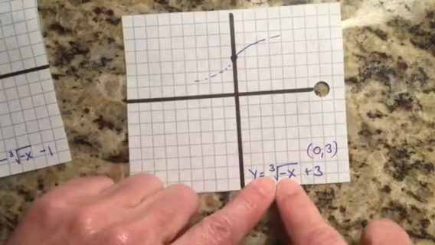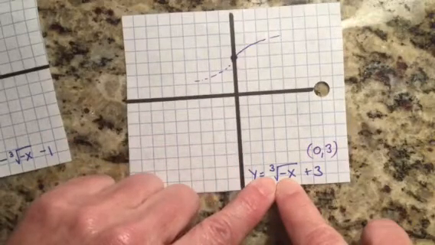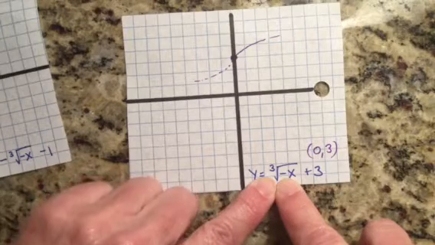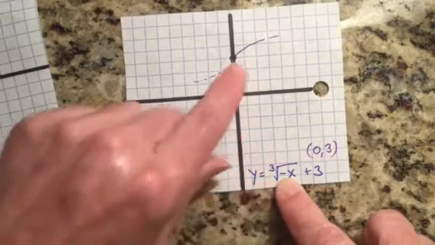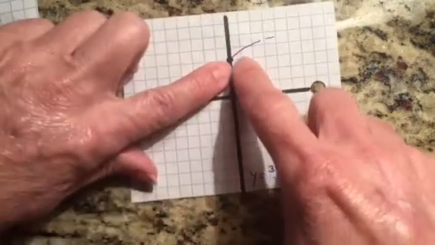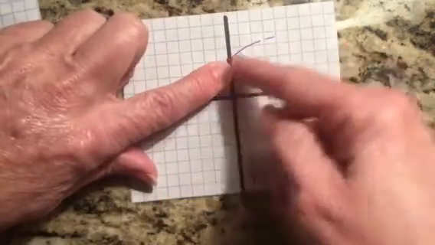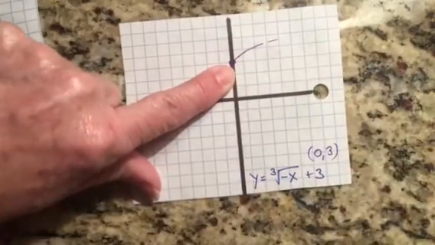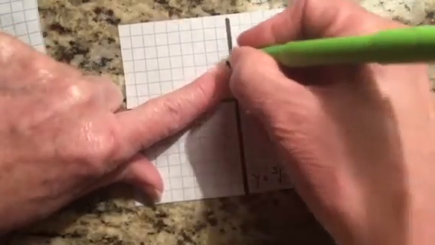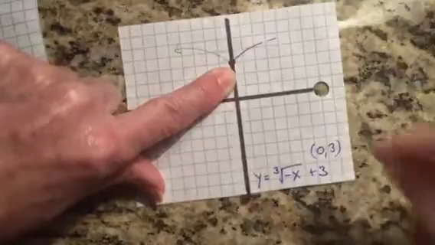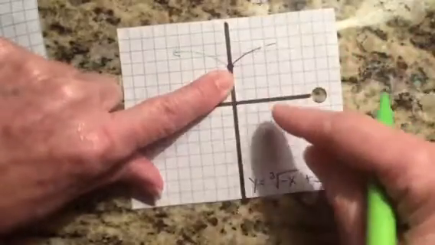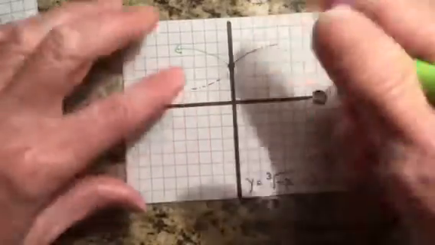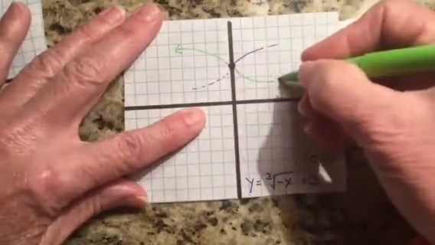This tells me to reflect it back, right? So I am going to take this in individual pieces. So instead of going down, I'm going to take this piece and I'm going to go backwards, right? So I'm going to go back. And then if that's what I'm doing to that, what do you think I'm going to do to this piece? Well, that one's going to go like that.